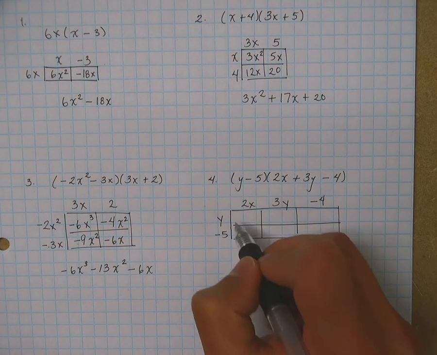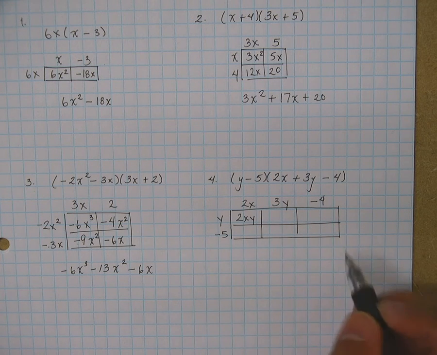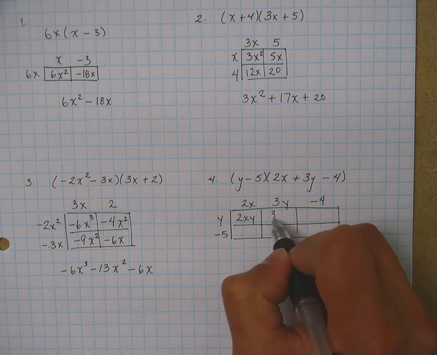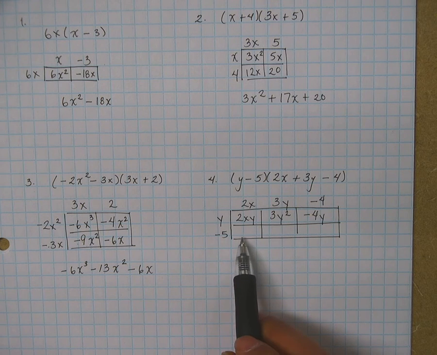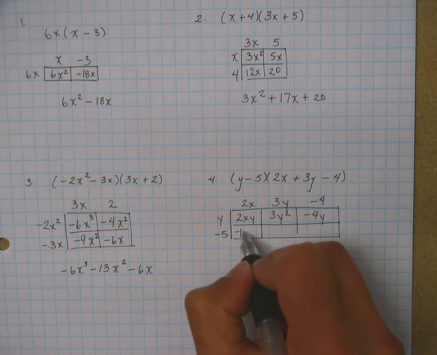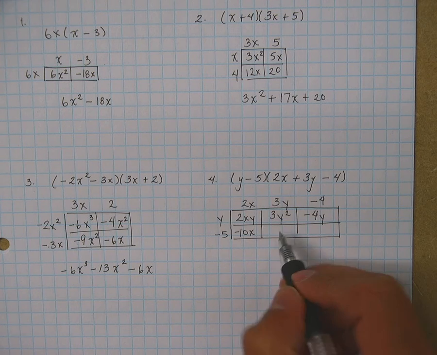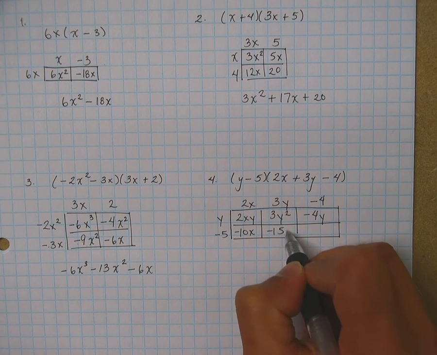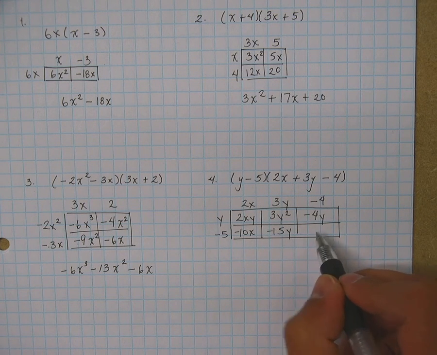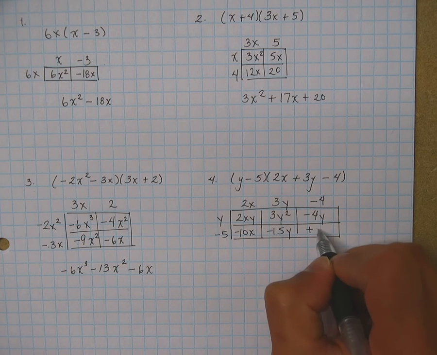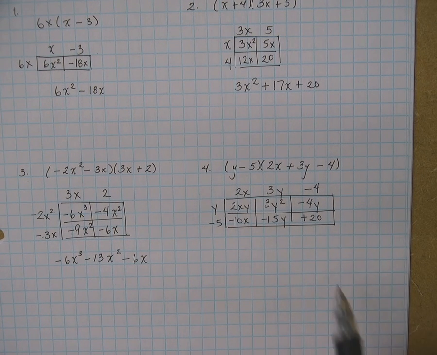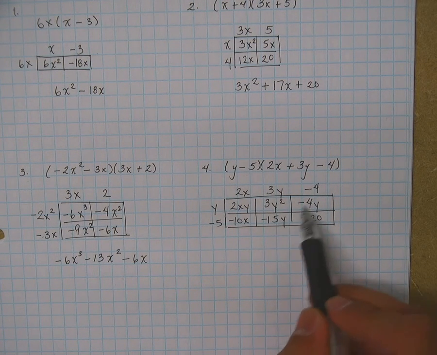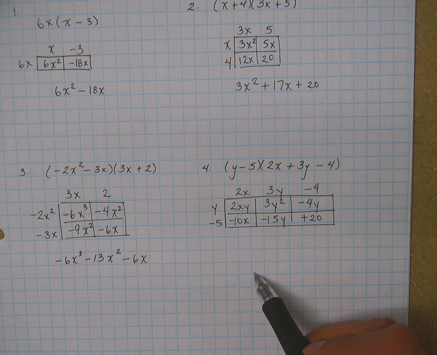Over in the first box we have the 2xy. Over here in the middle we have 3y squared. And on the right we have negative 4y. On the bottom over here, negative 10x. Over here in the middle we have negative 15y. And then over here, the last box, we have positive, you can put a plus if you want, a positive 20. Now we just kind of look and see what we can combine. You know, these two go together. And I think that's about the only thing we can combine.